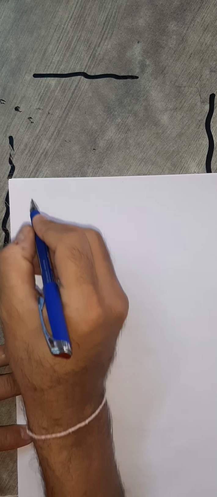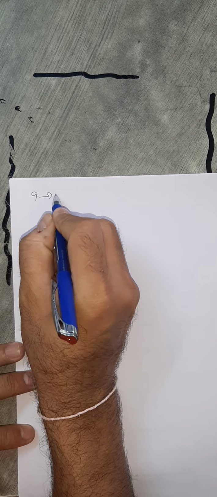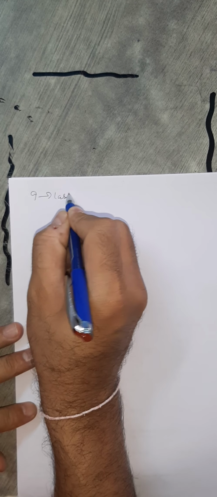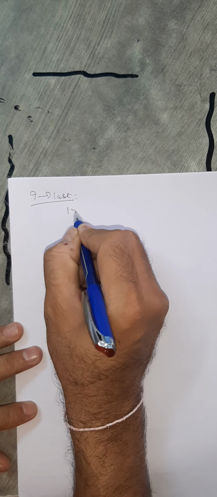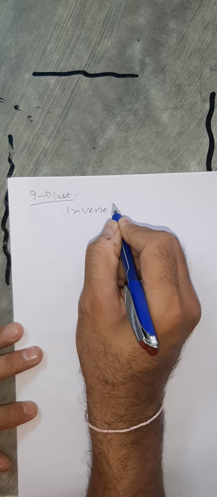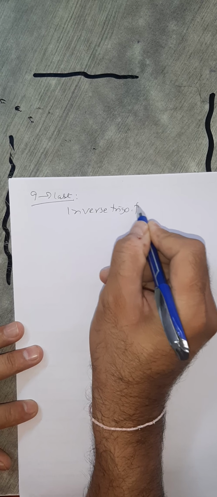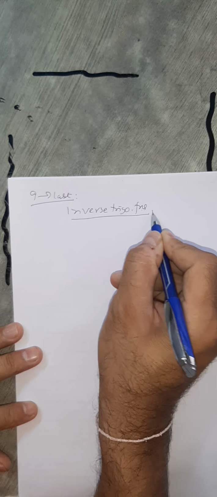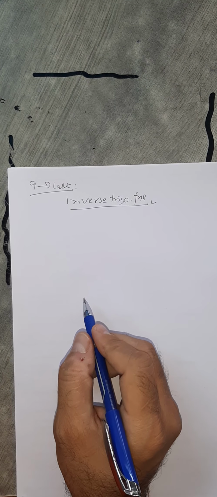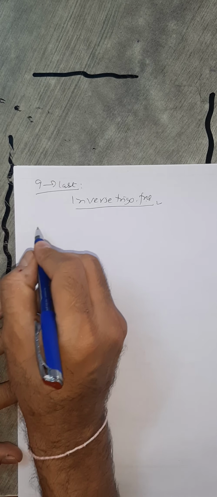Now next lot, that is question number 9 till last question. It's about inverse trigo functions. So here beginning is your chapter number 2. At the end we do the differentiation, remember.